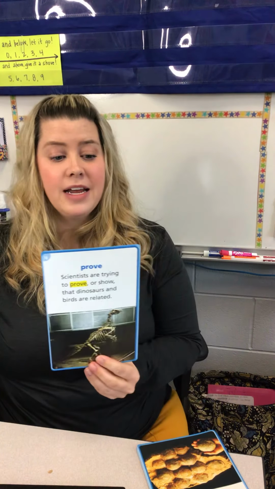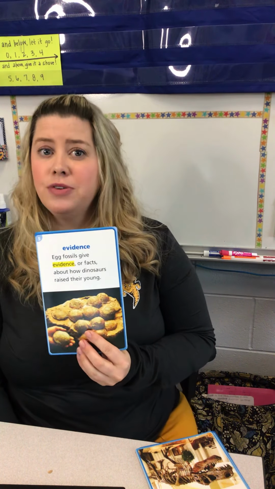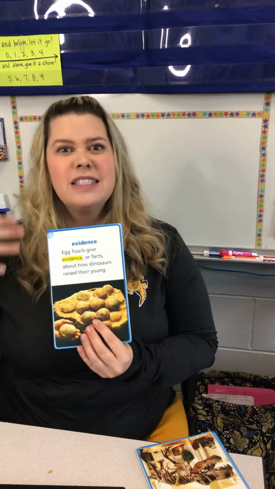All right, our next word is prove. If you prove something, that means you show that it is true. So maybe someone's told you something in the past and you're like, prove it, okay? Or when we talked about fact and opinion, opinions can't be proved because there's no facts to back it up. It's just what you think. But facts can be proved. You can show me that it's true. Our next word is evidence. Evidence are facts or signs that show that something is true. So if I might say, how do you know that that happened? You could say, well, I've got evidence. And that means it's something that you can show that is going to really prove to me this is why.